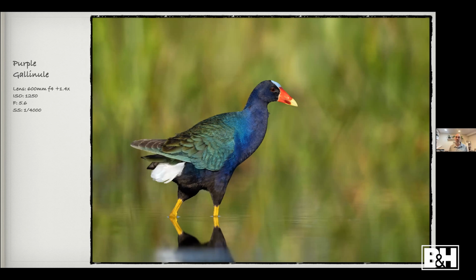Here's a purple gallinule photographed in Florida. If you've ever been to Florida, you've probably seen purple gallinules. The problem with photographing things at water level in Florida is alligators. There's lots of alligators in the freshwater. So it's very difficult to get a photo of a purple gallinule at water level in Florida. Well, I found a spot where I didn't see any alligators.